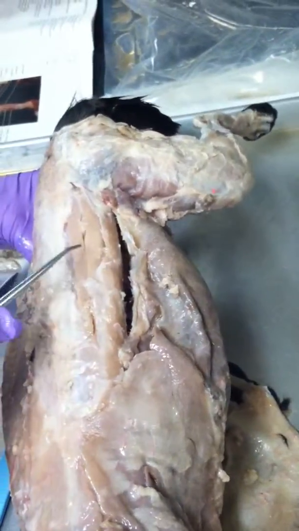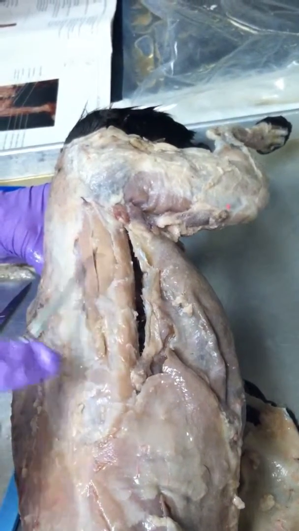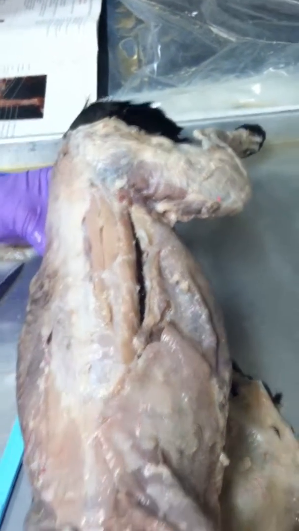Lastly, we have the erector spinae muscles back here. This is iliocostalis, longissimus, and spinalis, the I love spaghetti muscles. The end.